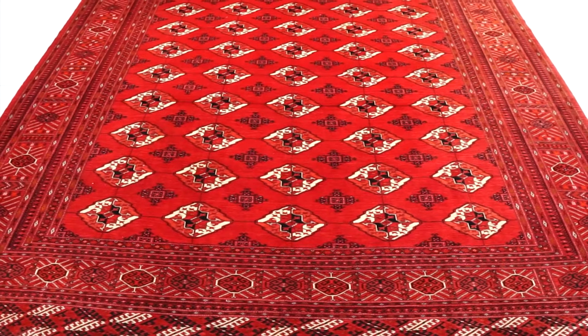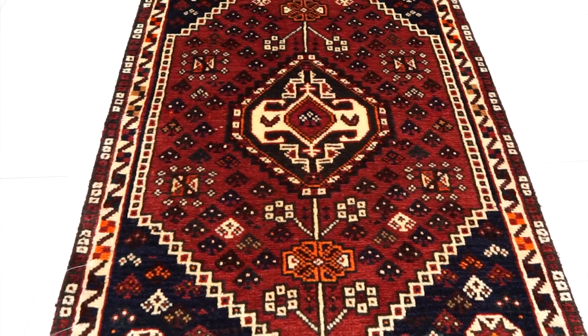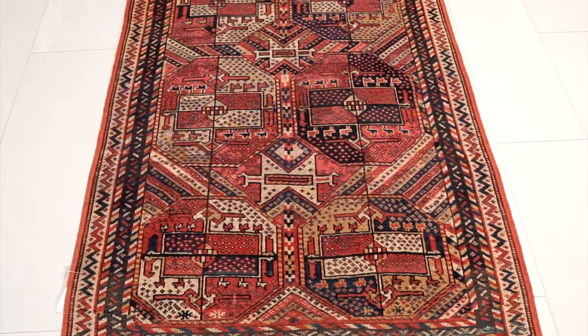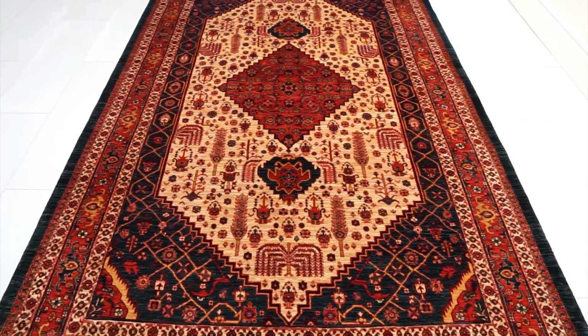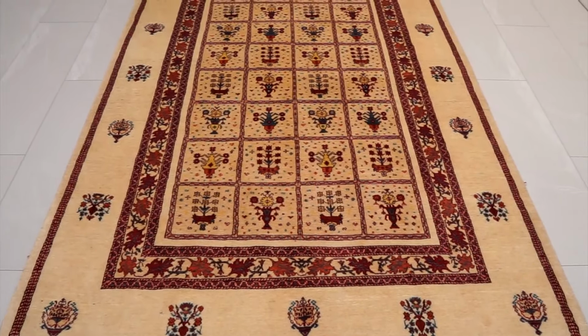But here we're going to be covering 7 different types of tribal Persian rugs, so we can give you some examples. We're going to go over Bakhtiari, Qashqai, Shiraz, and more. We'll talk about the key characteristics and features of those specific types, and we'll show you some examples of what they look like. So if you're interested in tribal Persian rugs and want to learn more about them, stick around, and all that is coming up now.